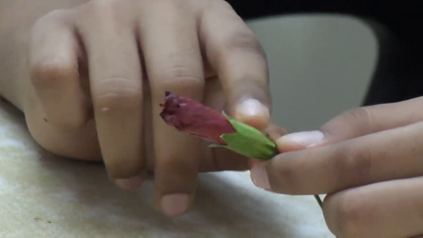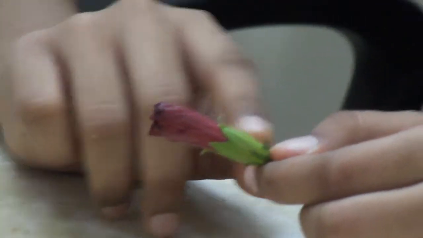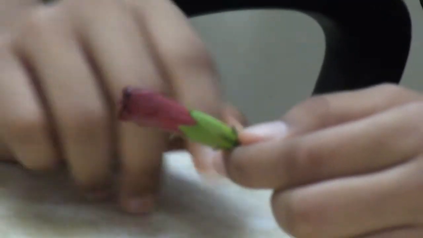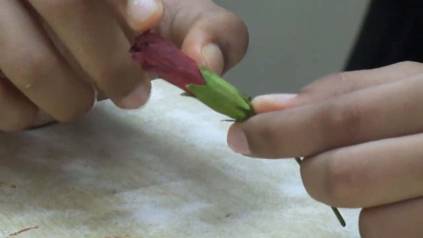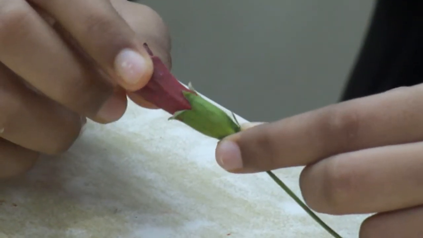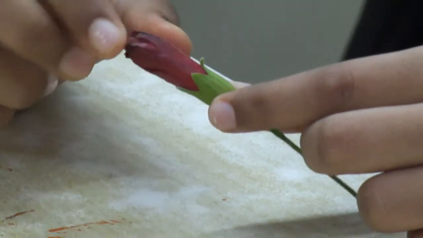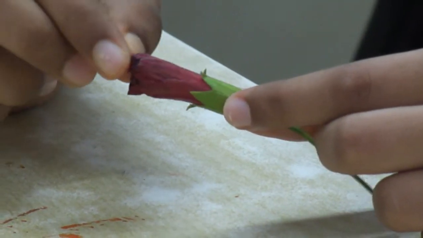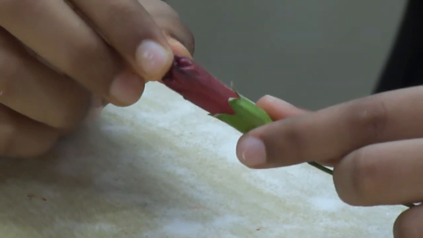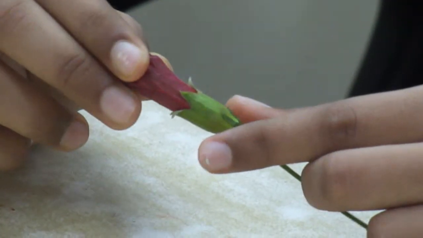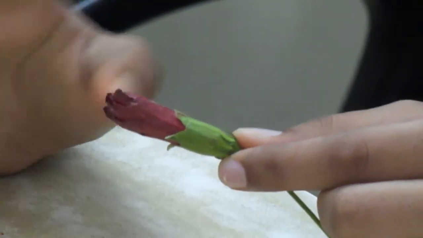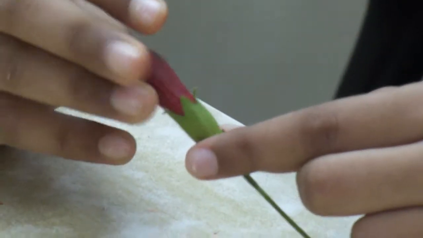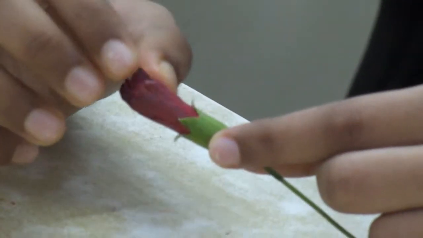Now, can you see these very colorful things? These are the most colorful part of a flower, and these are known as the petals. Oh, rhyming. Sepals, petals. Sepals, petals. Now, what if we open this?